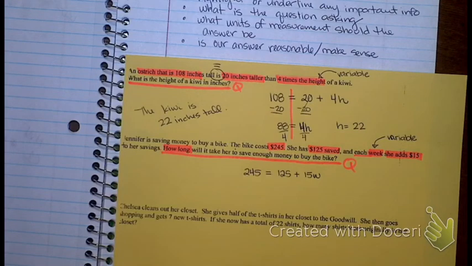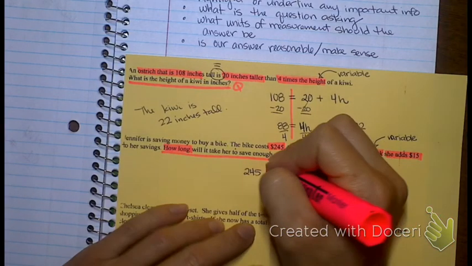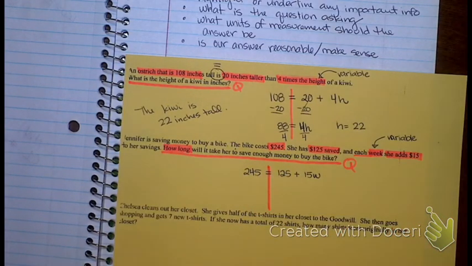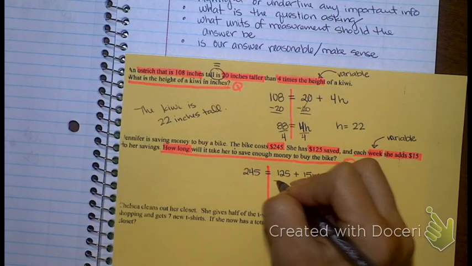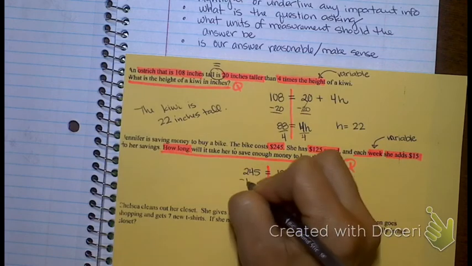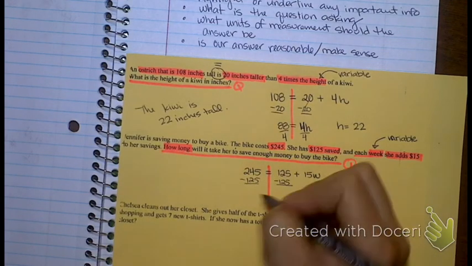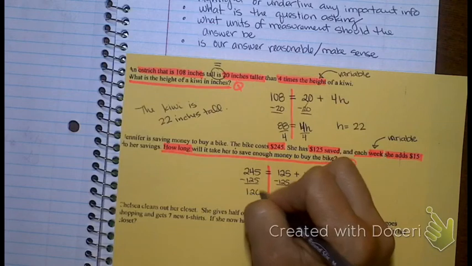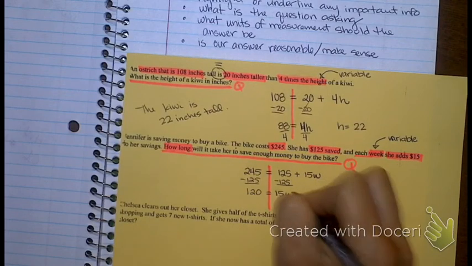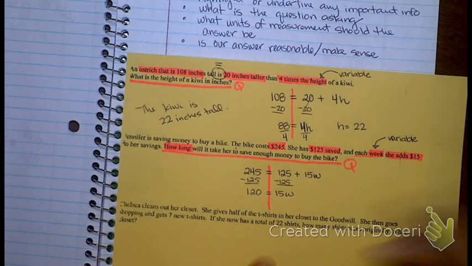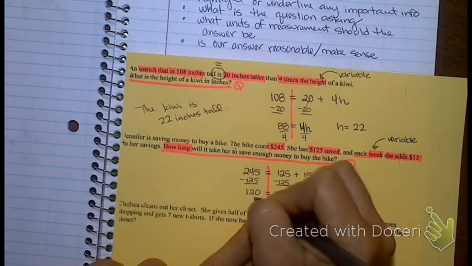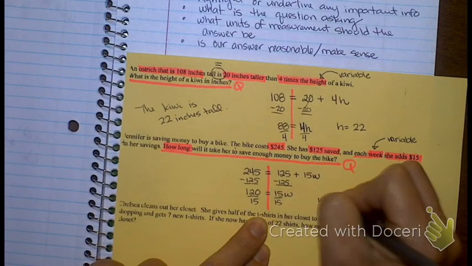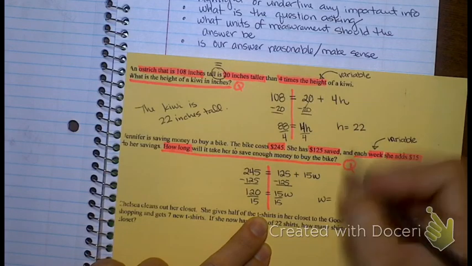Okay, so now, is this an equation you guys can solve? Okay, so go ahead, try solving this one. Okay, so what would you guys do first? Yeah, subtract 125. What is that giving us? 120. Okay, and then after that, what would we do? Okay. Did anyone figure out the division yet? What we got? 8? Okay.